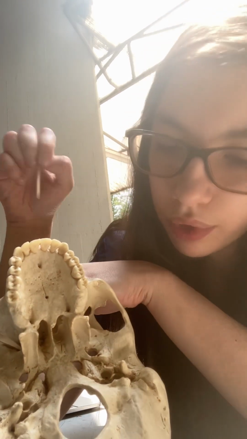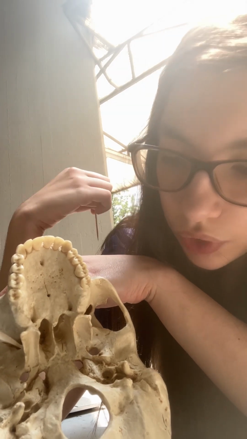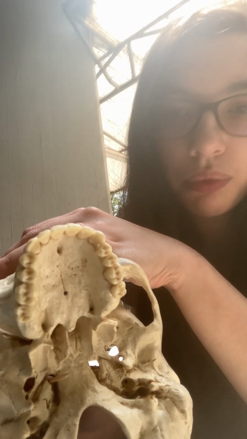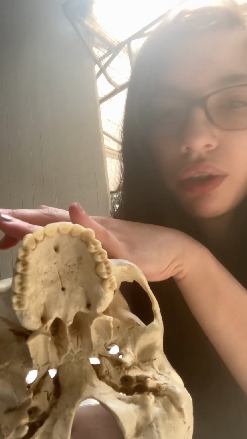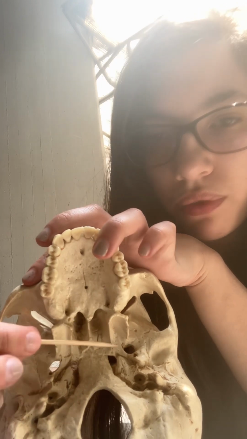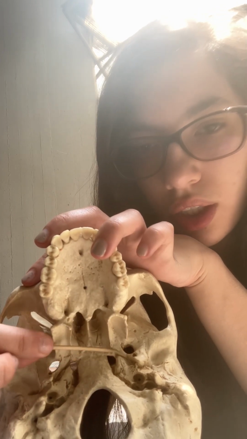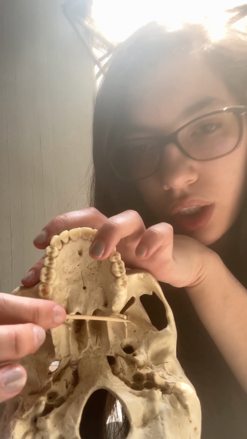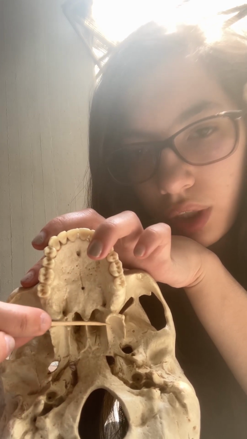Then here we see the foramen oval and the foramen lacerum. And then we have the pterygoid processes here. Its base is here. They end in a bifurcation in a lateral and medial plate.